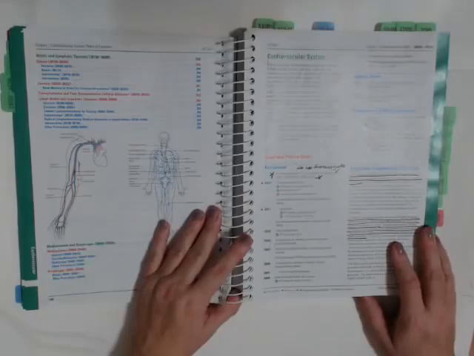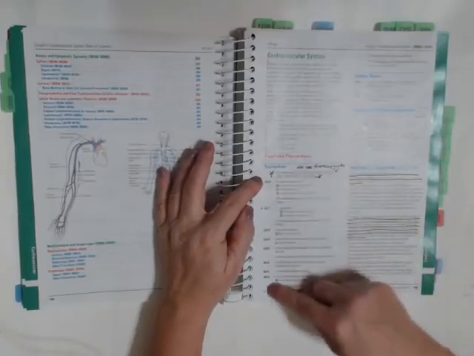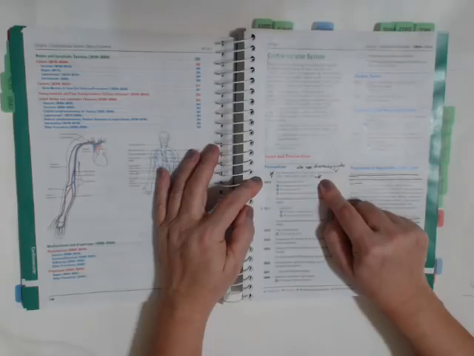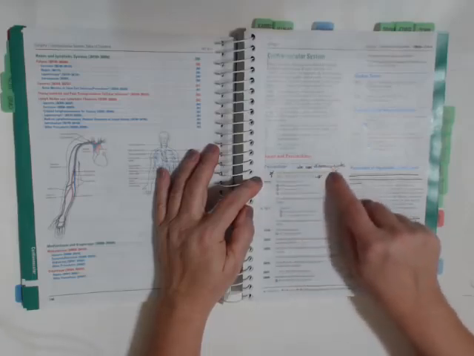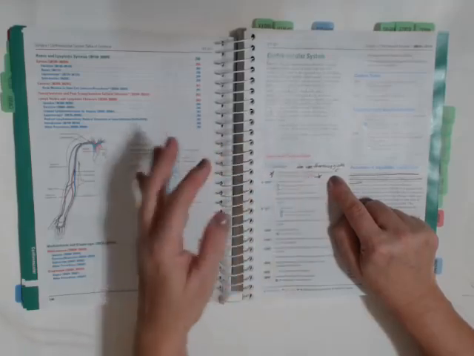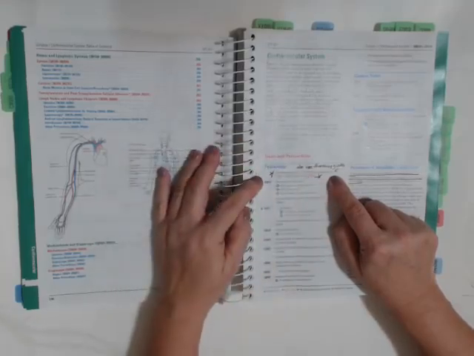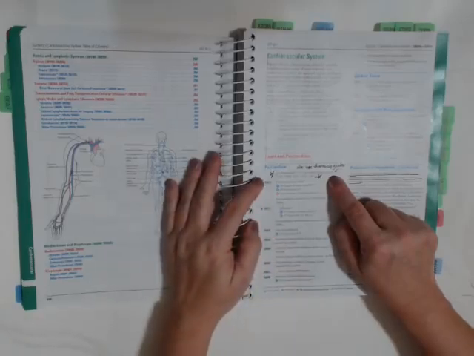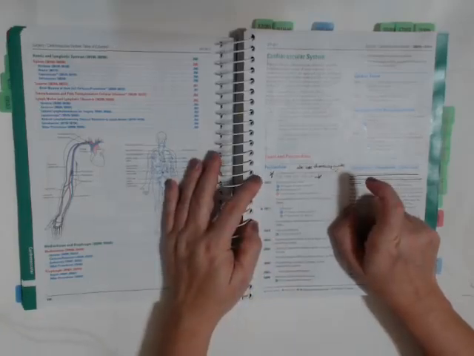Okay, so cardiovascular system starts with the heart and pericardium, specifically the pericardium. Make sure you read all of your parentheses. This particular parenthetical note is telling you that with this VATS procedure, you would also need to code the scope. So you would need to use your thoracoscopic scope codes in addition to that.